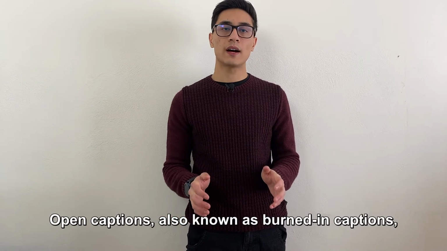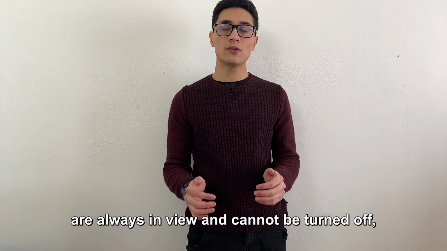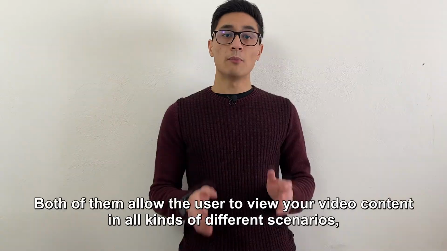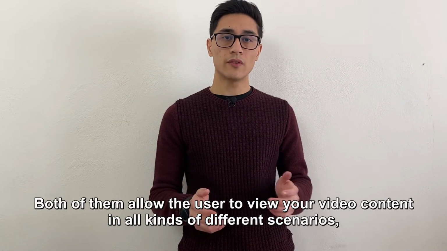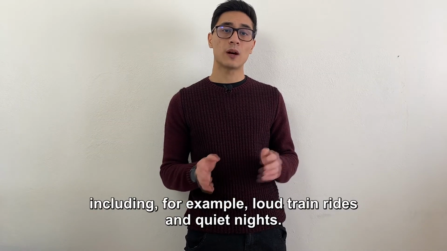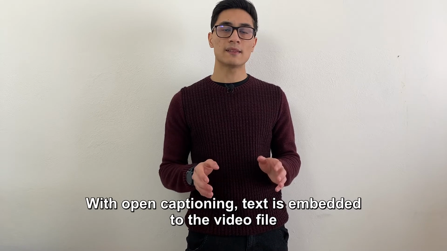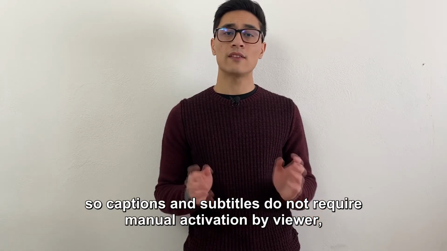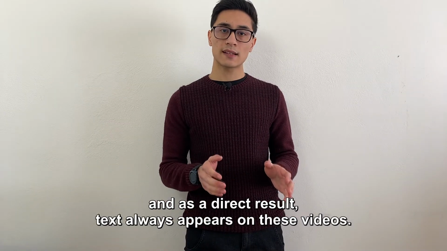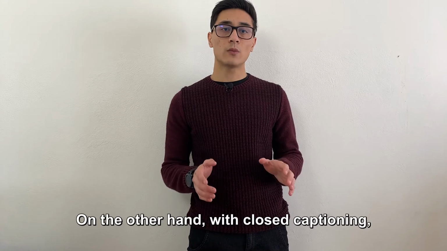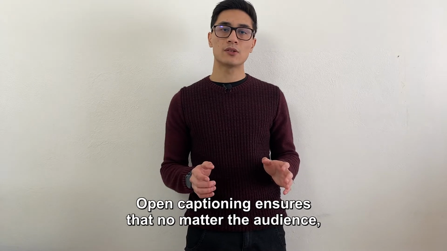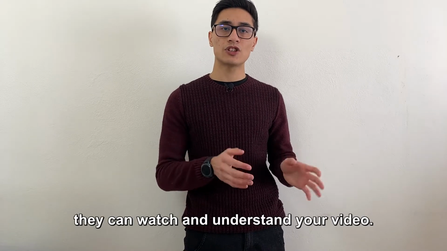Open captions, also known as burned-in captions, are always in view and cannot be turned off, whereas closed captions can be turned on and off by the viewer. Both of them allow the user to view your video content in all kinds of different scenarios, including, for example, loud train rides and quiet nights. With open captioning, text is embedded in the video file, so captions and subtitles do not require manual activation by the viewer, and as a direct result, text always appears on these videos. On the other hand, with closed captioning, audiences have to turn on the captions. Open captioning ensures no matter the audience, they can always watch and understand your video.